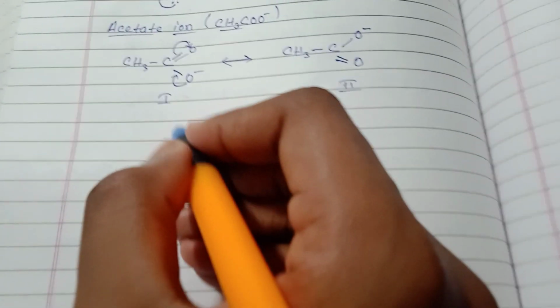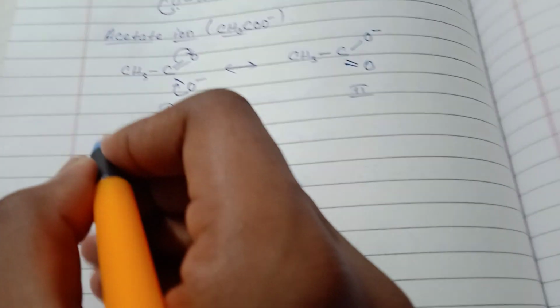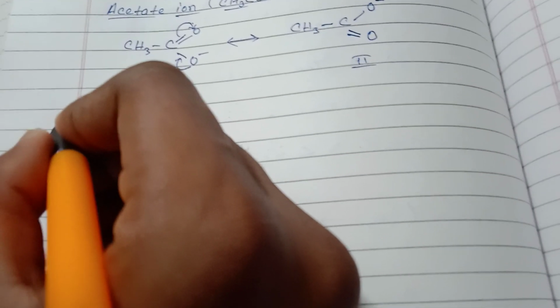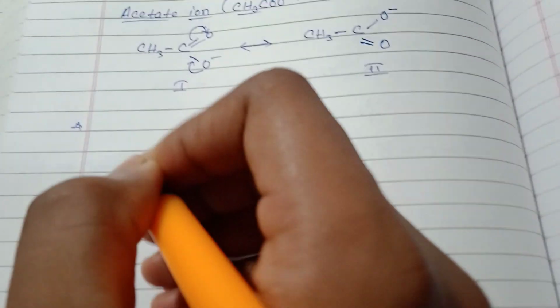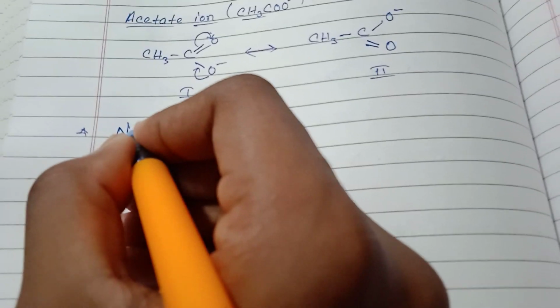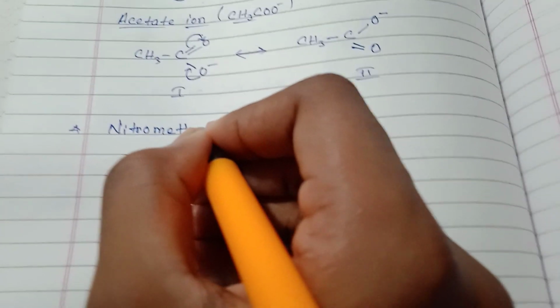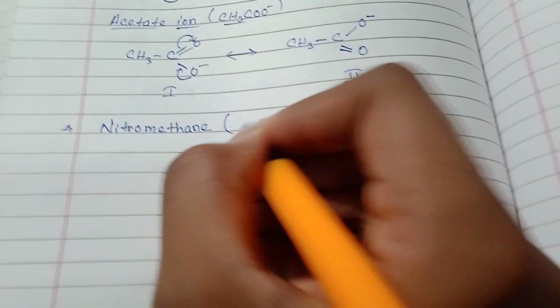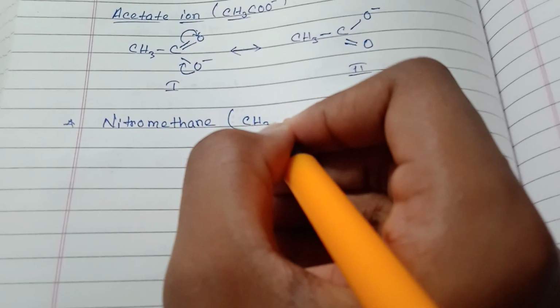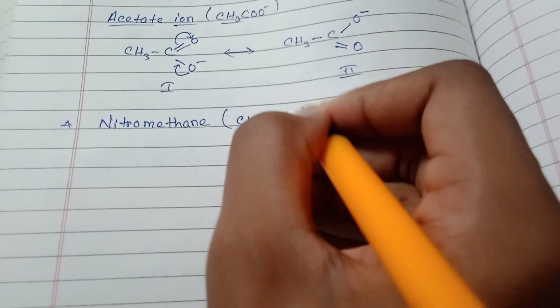The last example, but not the least, this is very important. Mark it important. I make a star here. That's nitromethane. Nitromethane, CH3 and single bond NO2.